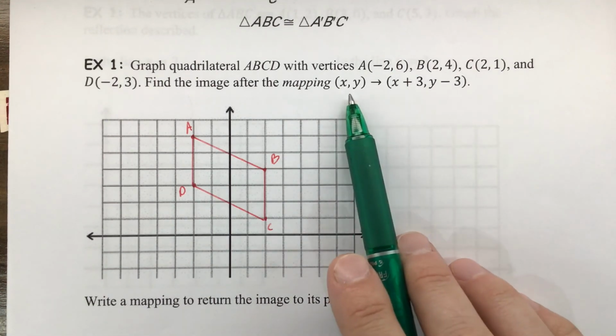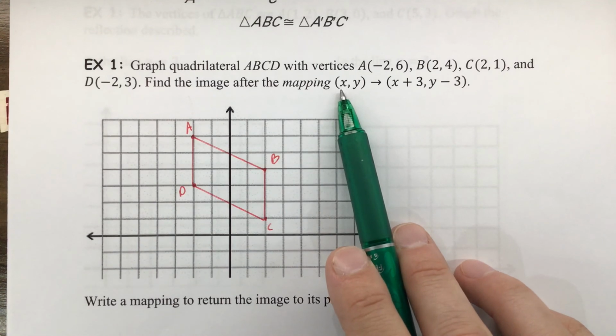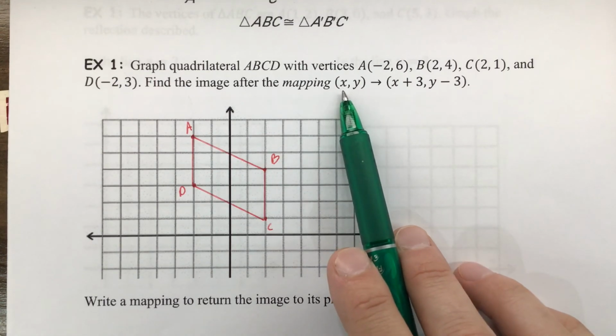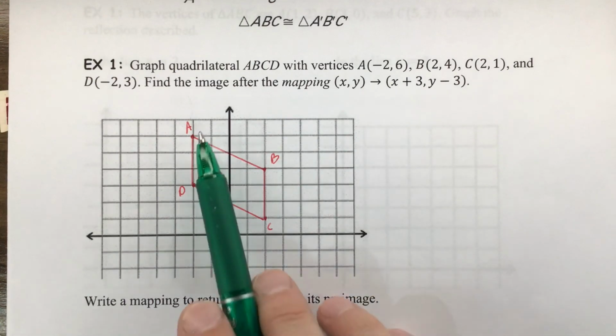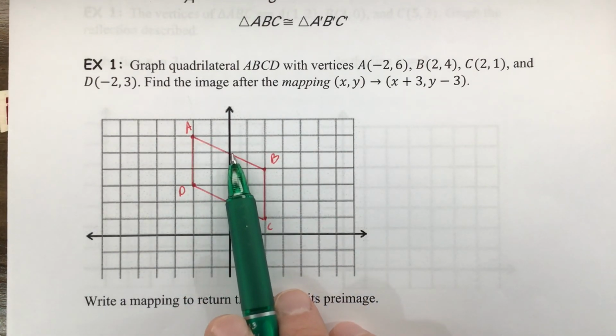What the mapping tells us really goes back to the idea that we're moving every point the same distance in a translation. So it says we should be able to take any points that we have here, whether they be the 4 that we use to connect the figure or just any random point that happens to be on there, like this coordinate here at 5, 0.